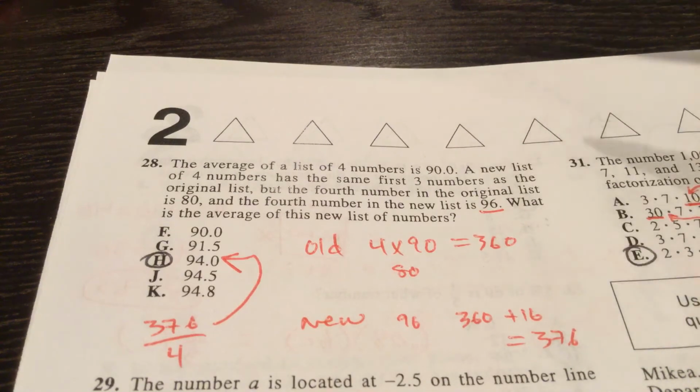The new list sums to 376, and what's the average? Divided by 4, 94.